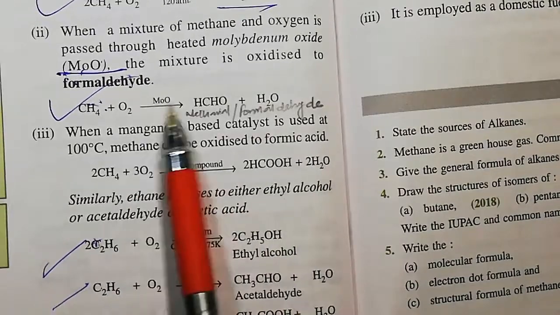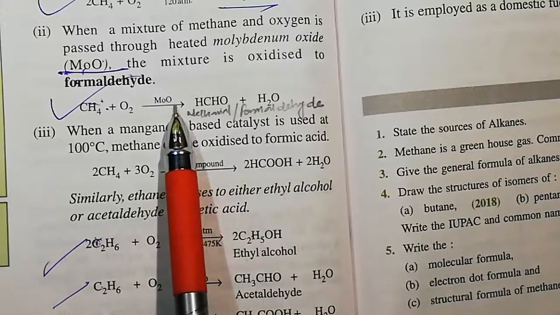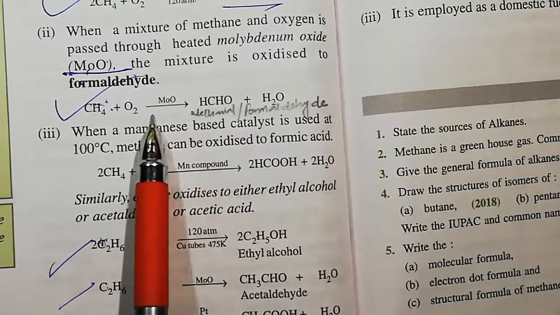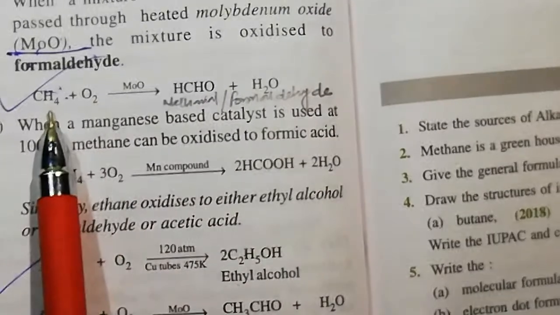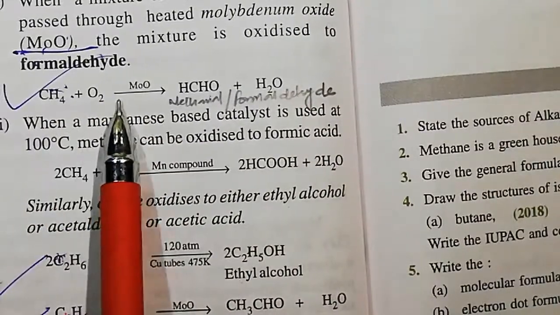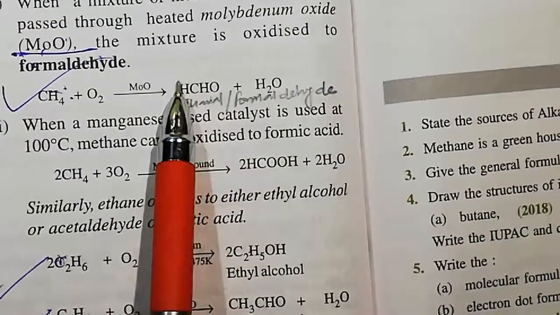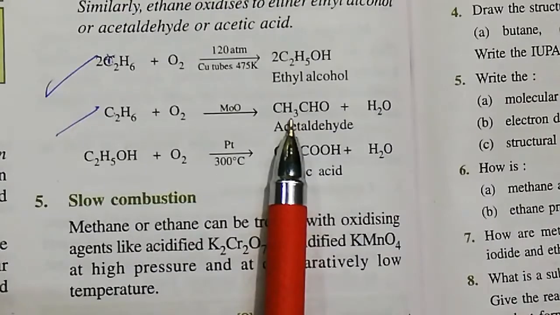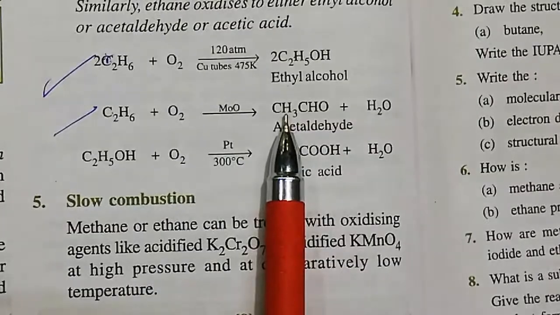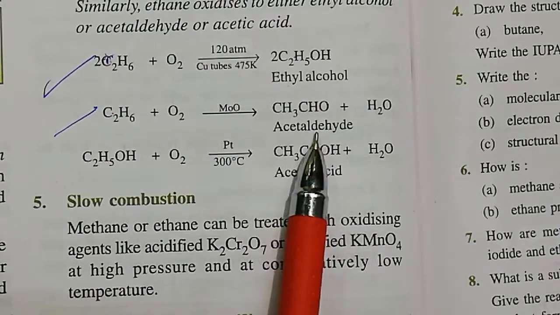So another catalyst is molybdenum oxide, MoO. Can you see molybdenum oxide here? If you take methane, then it will form methanal, that is aldehyde. And if ethane is taken, then you will get ethanal. So these two pairs of reactions are from the catalytic oxidation of alkane.